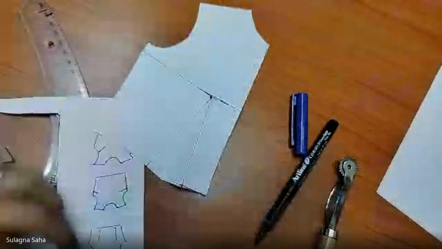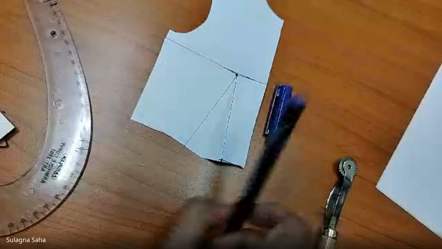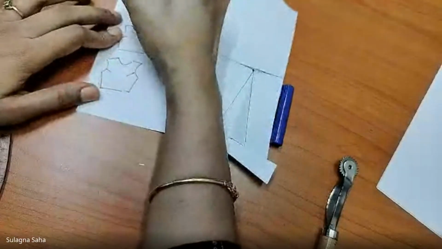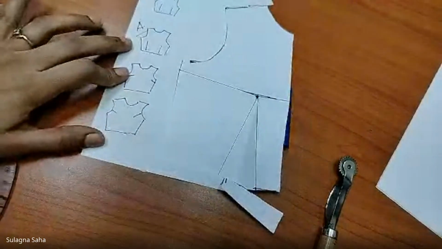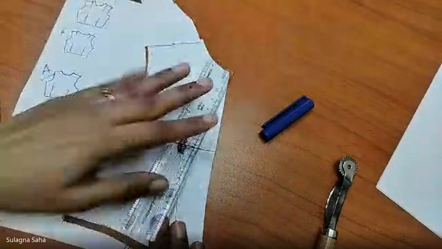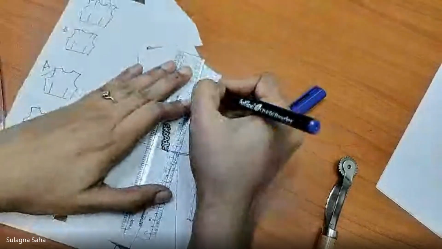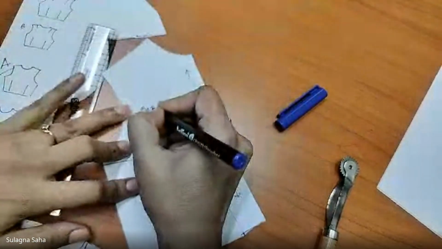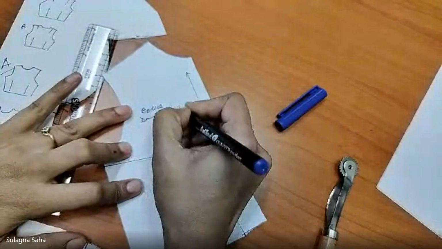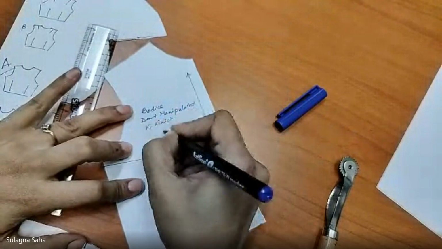We have the pattern right there now. So this will essentially translate back to this design A. So this is how it will look. And the things that we will again write on this pattern are the same line. We still write it as a bodice, but we also write that manipulated waist. This is the front pattern.